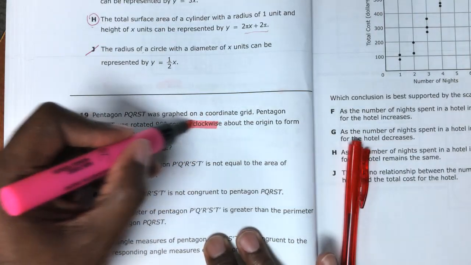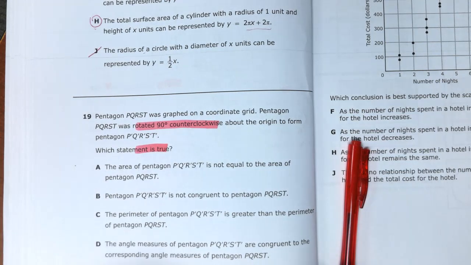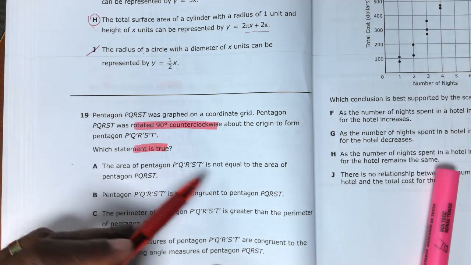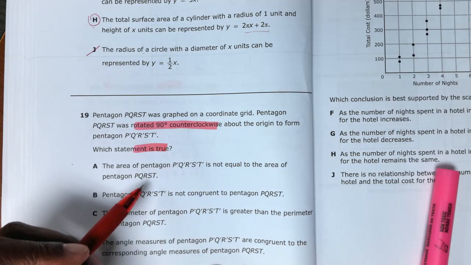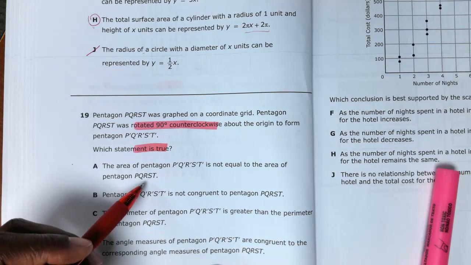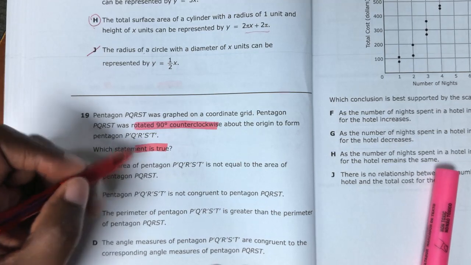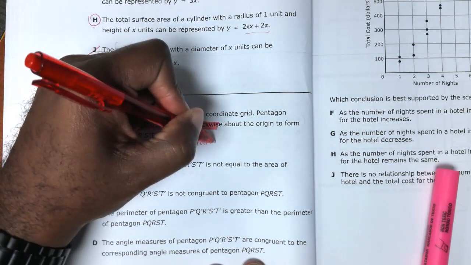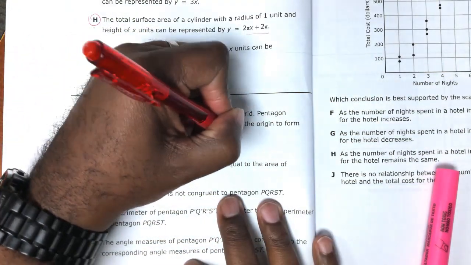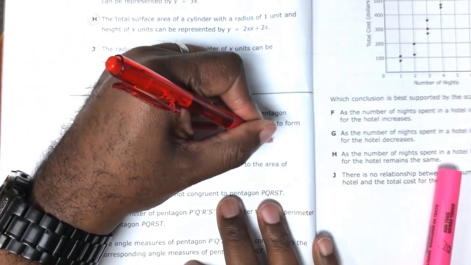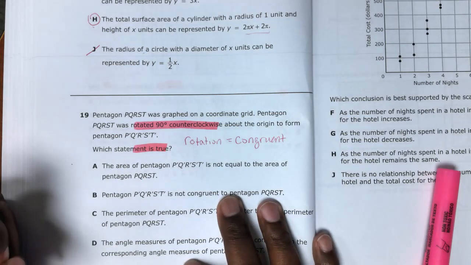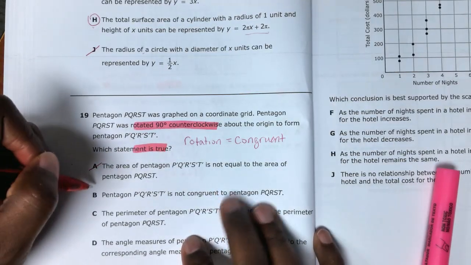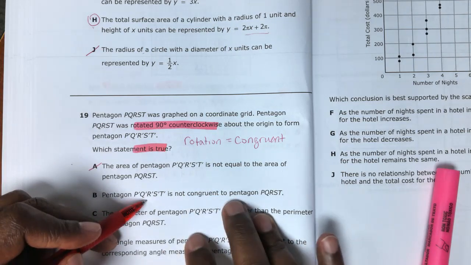And we see rotated counterclockwise. So it says the area of the new pentagon is not equal to the area of the old. That's not true. When you rotate something, what happens? It stays the same. So rotation equals congruent. Okay, so now with that, we're going to cross this out because it says not equal, so it's wrong.